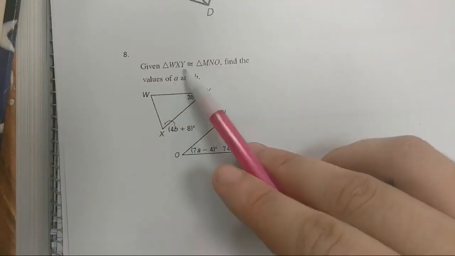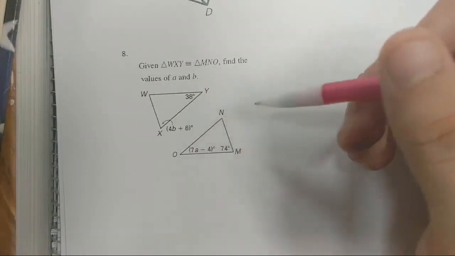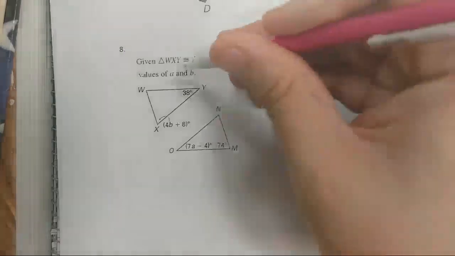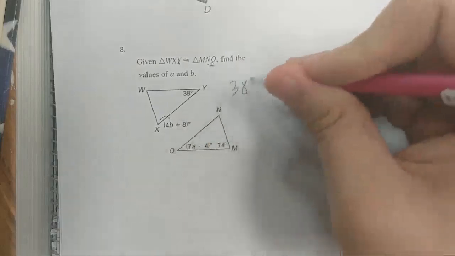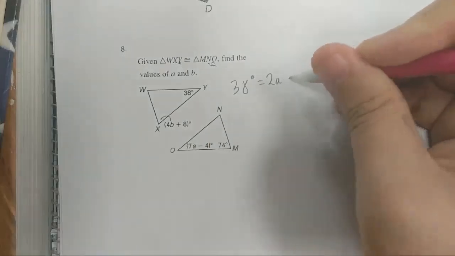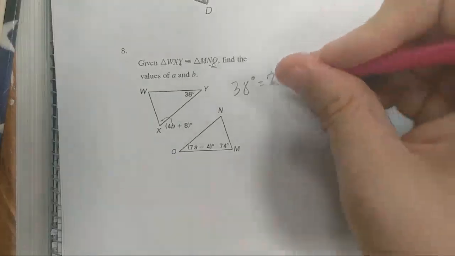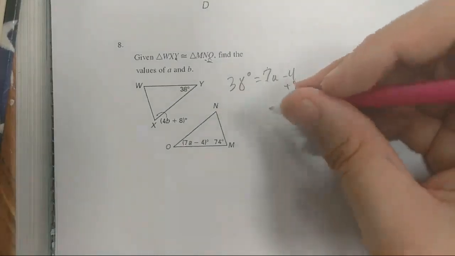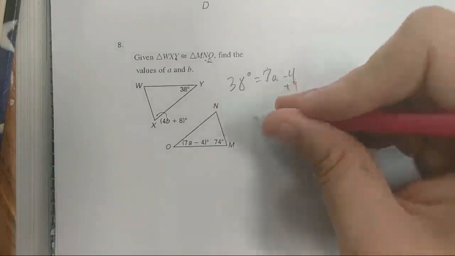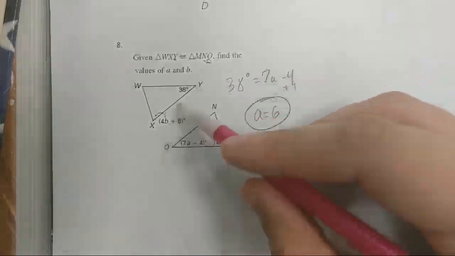All right, given this statement, find A and B. I feel like I remember this. People assume that one was equal to the other, but angle Y is going to equal angle O. So 38 is going to equal 2A minus 4. Oh, that's not a 2, that's a 7. 7A minus 4. Plus 4, this is 42. 42 divided by 7 is 6. So A equals 6. And then the other setup, M goes with W.